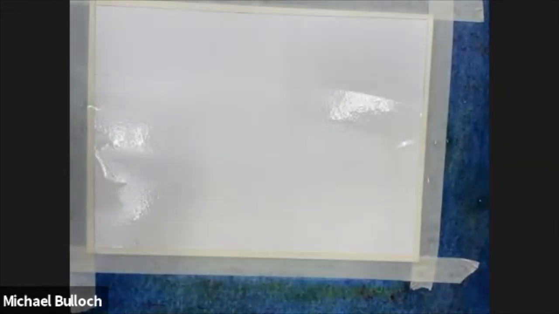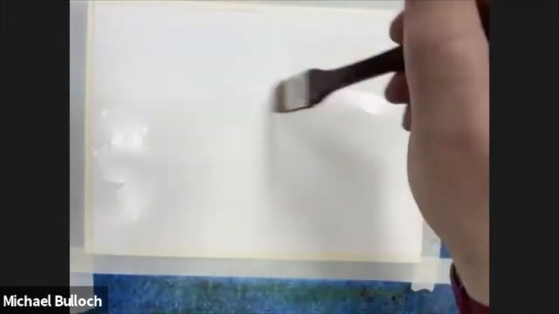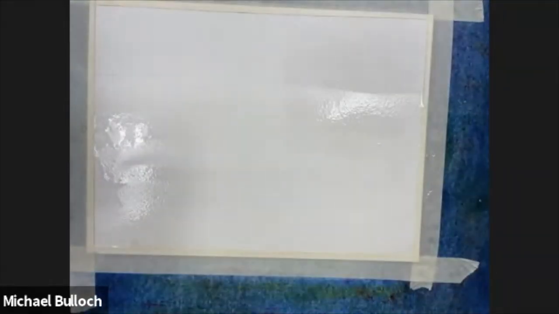What paint are we using? We'll start with blues. So peacock blue or something close to that. Cobalt blue.